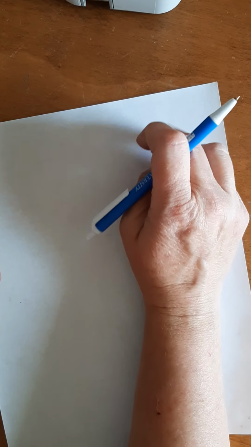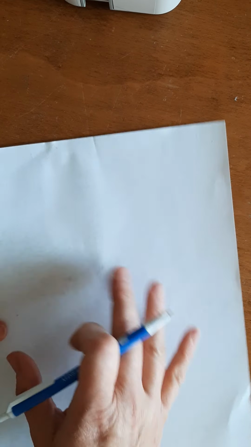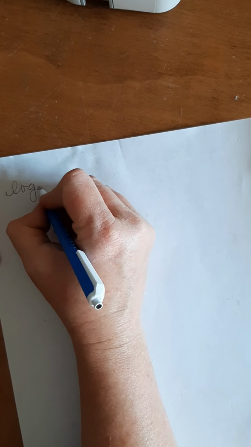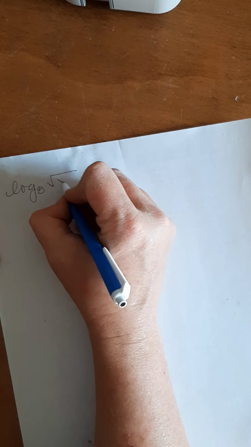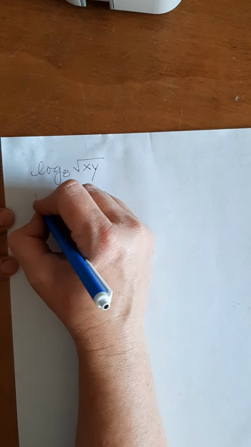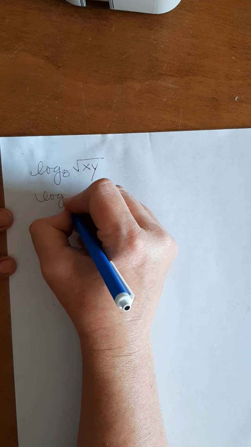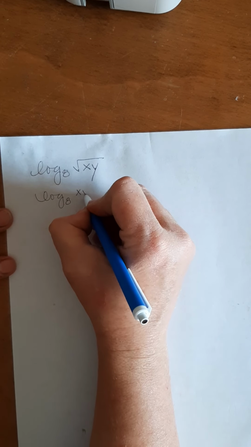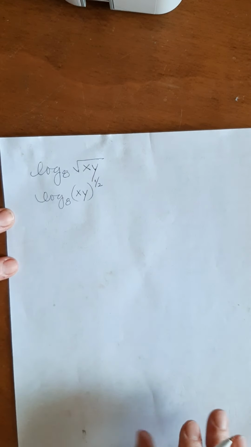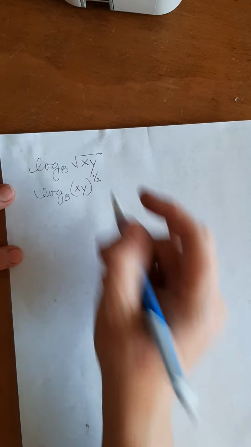Let's do one more. That's a dirty sheet. We'll flip it around. We'll say log base 8 of the square root of xy. Well, if you want to rewrite it, that's xy to the 1/2 power.